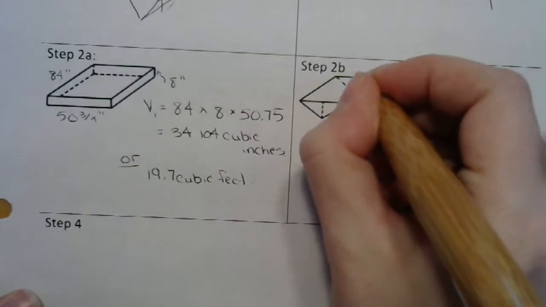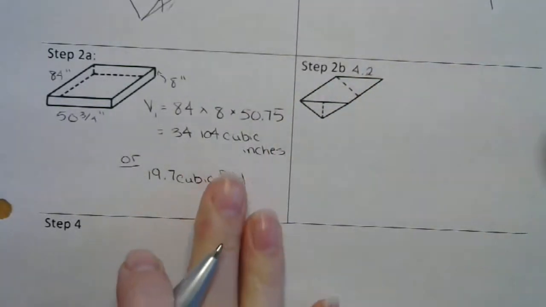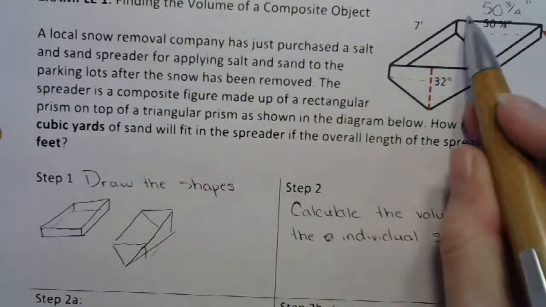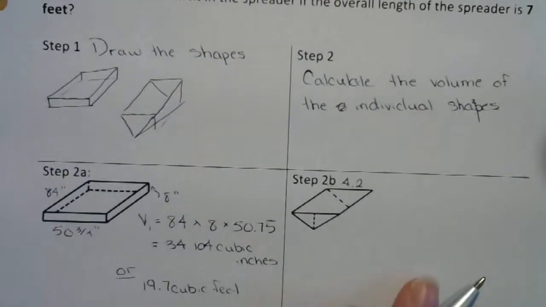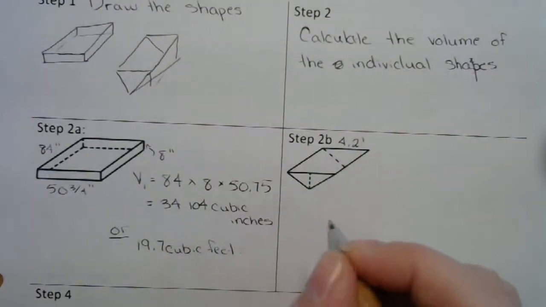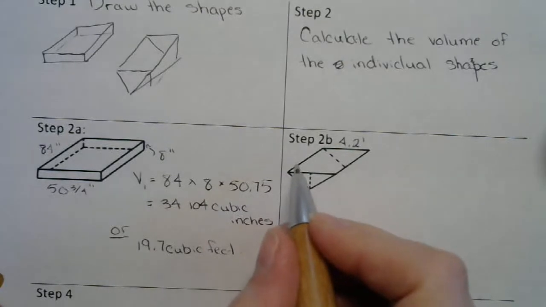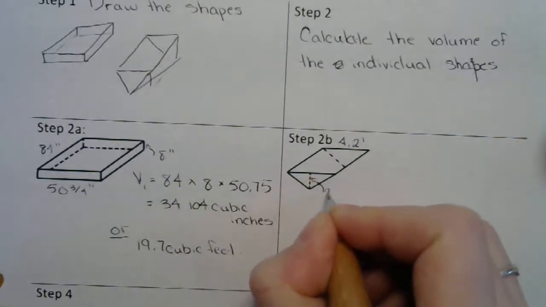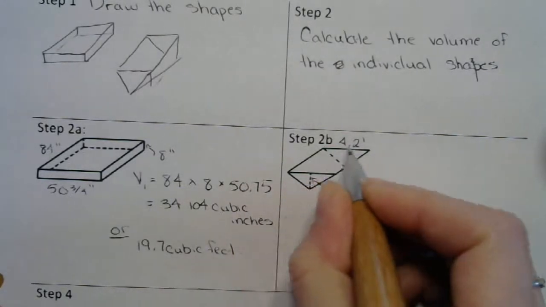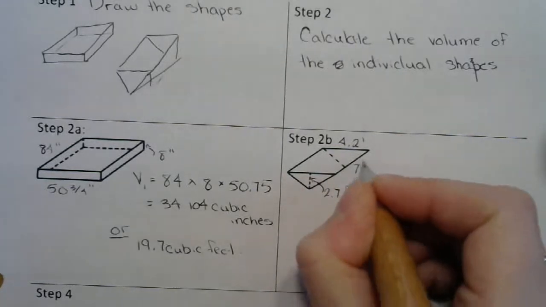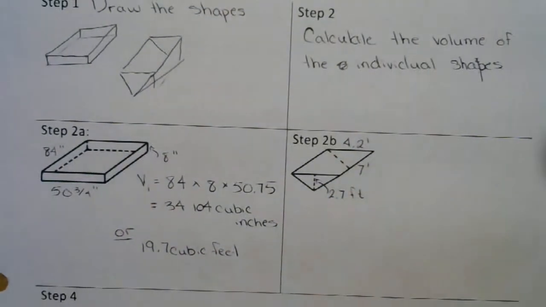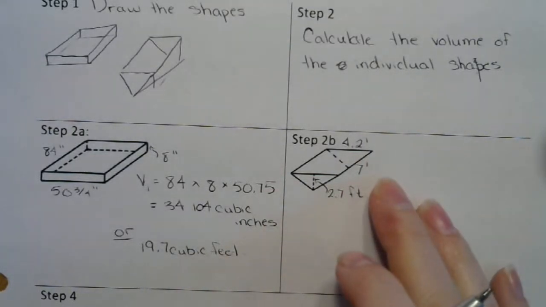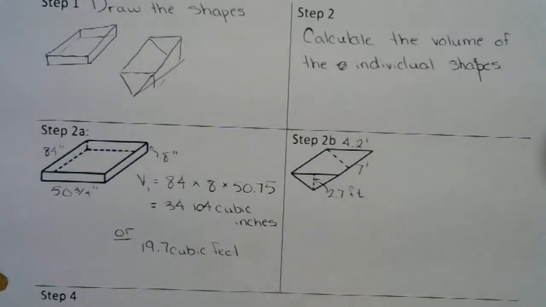This would be 4.2 feet, and that came from, if you take a look at the shape, this across has to be 50.75 inches, so that would be 4.2 feet. This is 32 inches, and that's the same as 2.7 feet. I've got the base and height, and now this length here we knew was 7 feet. I've done some of the unit conversions automatically just to save time in the video. If you want to go through that again, please go back and check out the unit conversion lessons.